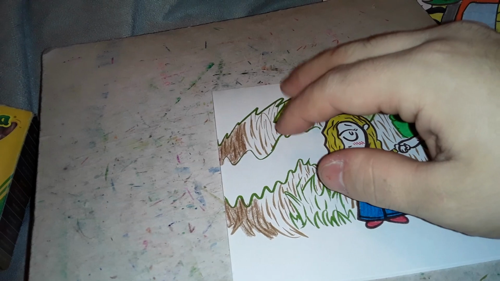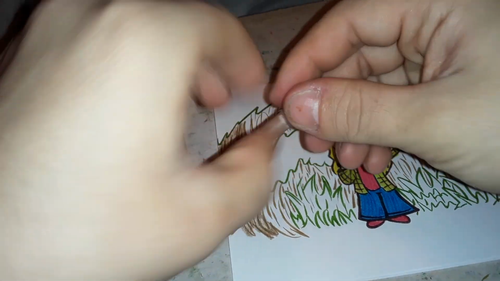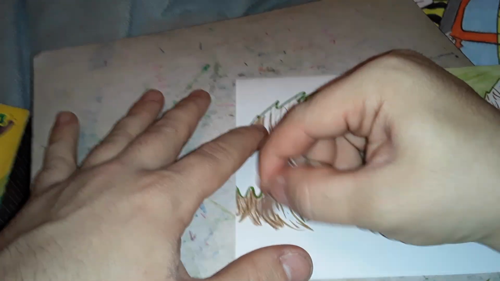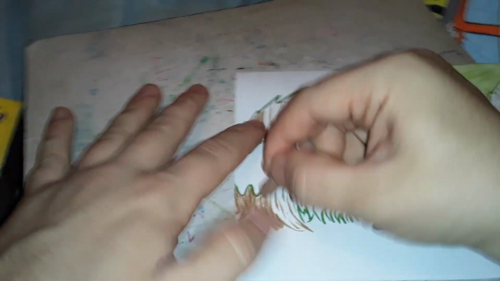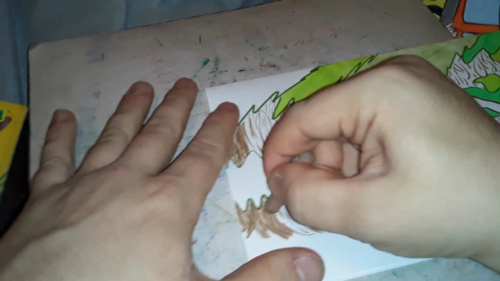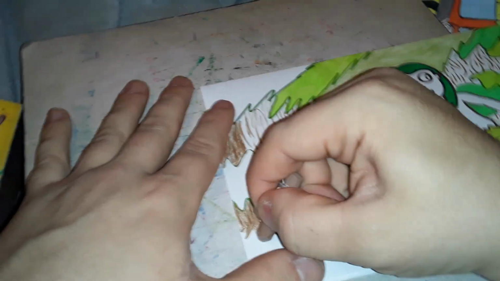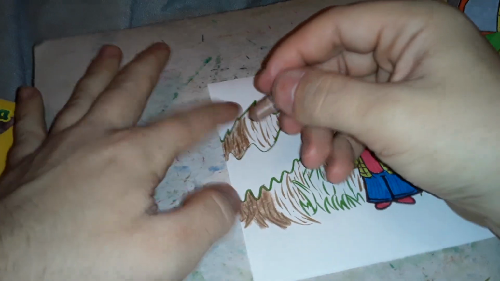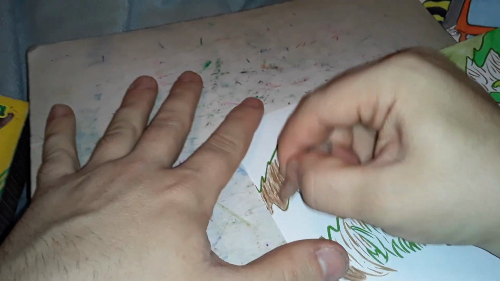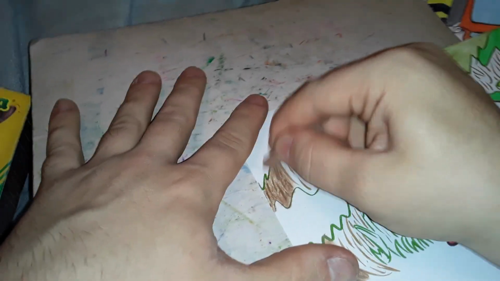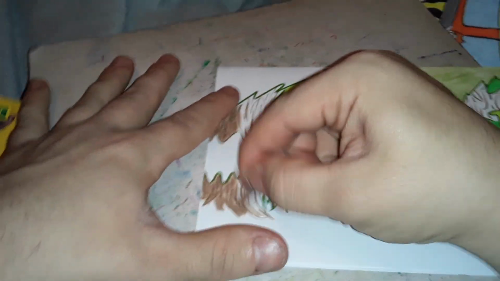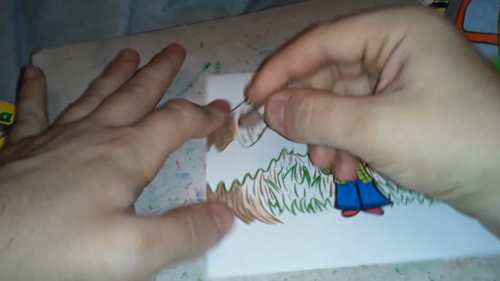Alright, and there we got one tree so far. Let's use a lighter shade, medium golden, to blend it a little. There, that looks a little better. There. And now that one's all done, let's move on to another tree.